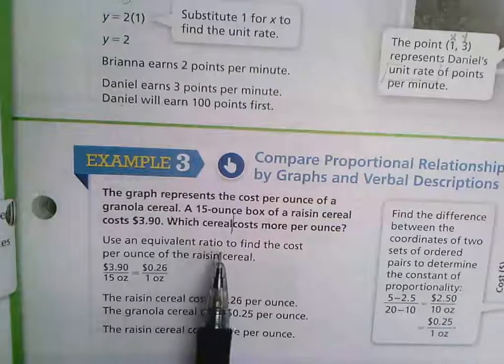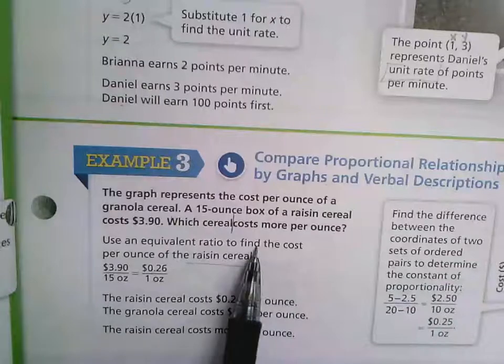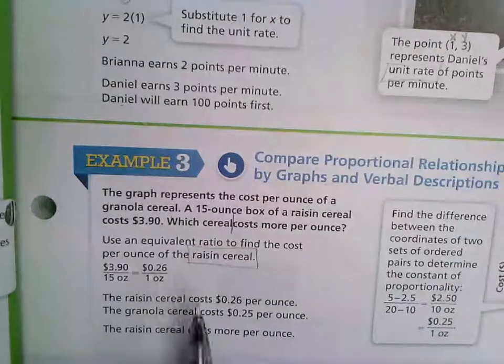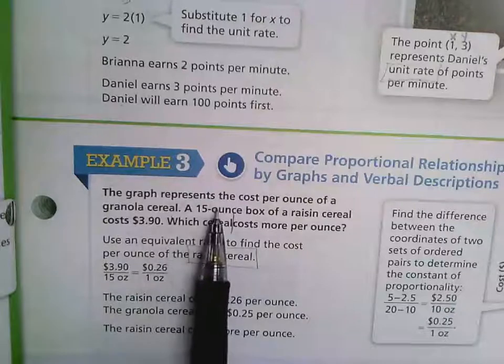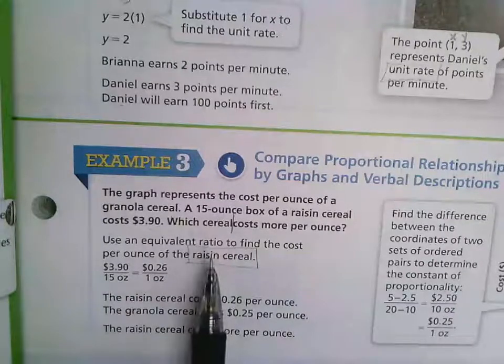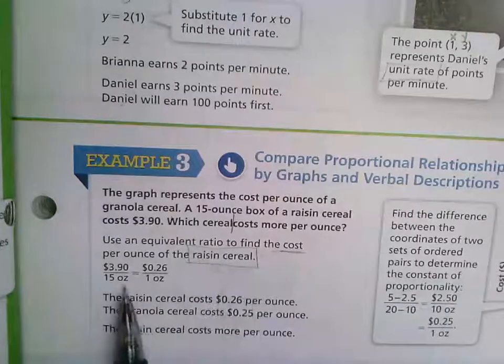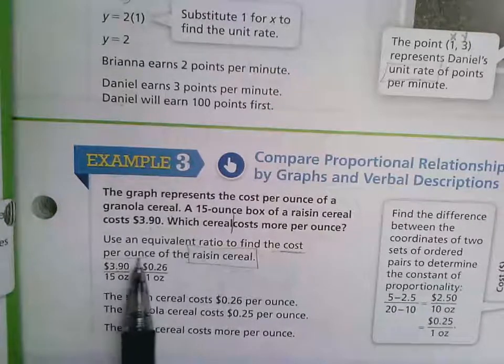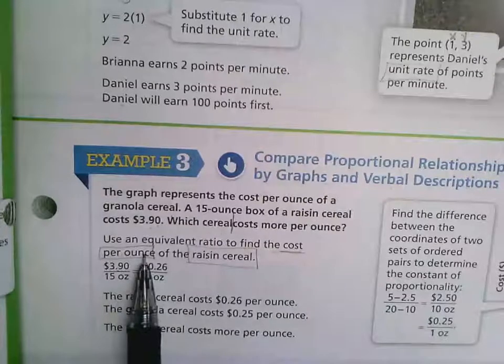Use equivalent ratio to find the cost per ounce of the raisin cereal. So we were told it's $3.90 for a 15-ounce box, and they want us to find the cost, so we're going to put that first, per ounce. So that's what we want to get down to 1.